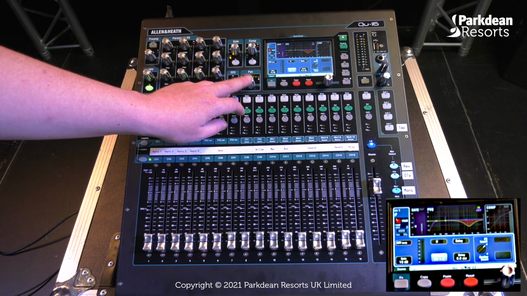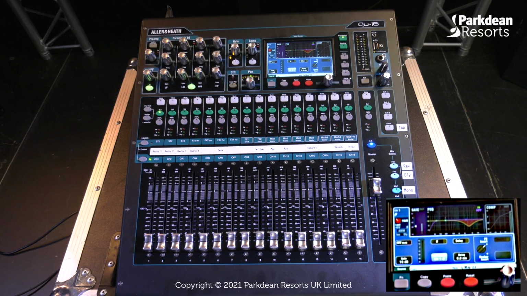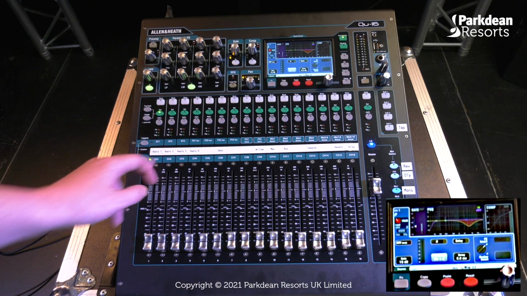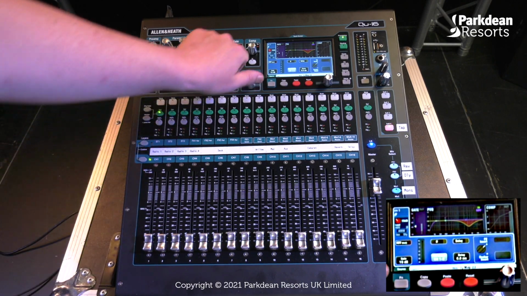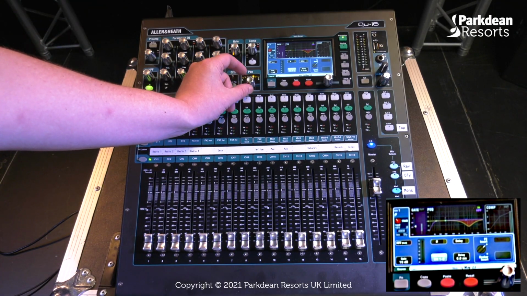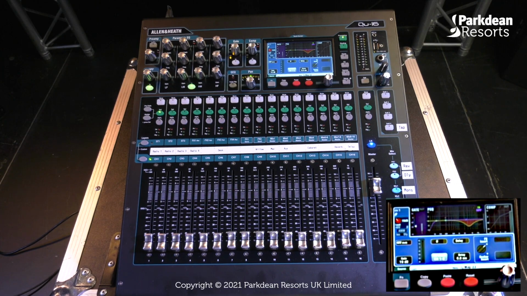We then move over to pan. Pan is basically your left and right image. So if I have this all the way to the left, that means the channel that I have selected will only go to the left speaker. If I move it all the way to the right, it goes to the right speaker, and then we keep it in the center. That's when we get a stereo image.